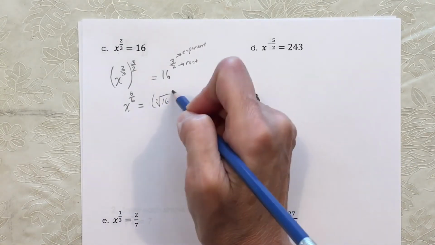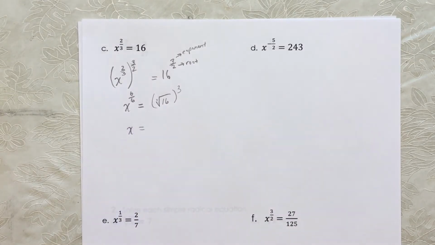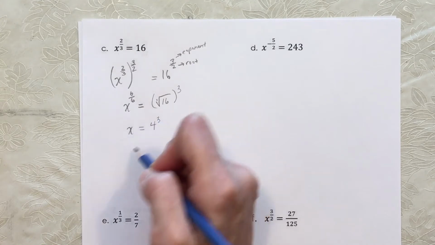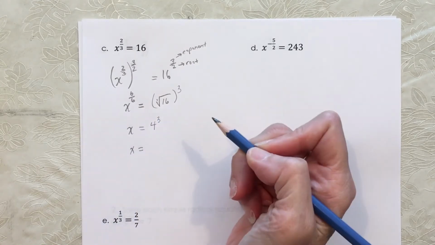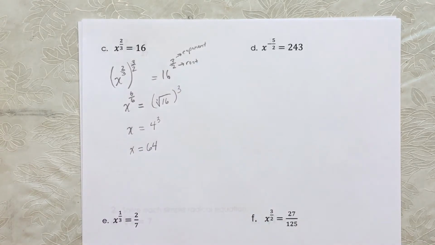Square root of 16 cubed. So x to the 1 is the square root of 16, which is 4 cubed. And then 4 cubed is 64. Not 12. A couple people did that on the last week. So remember, it's 4 times 4 times 4.